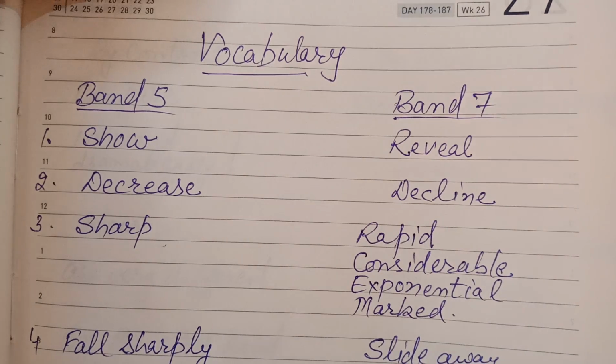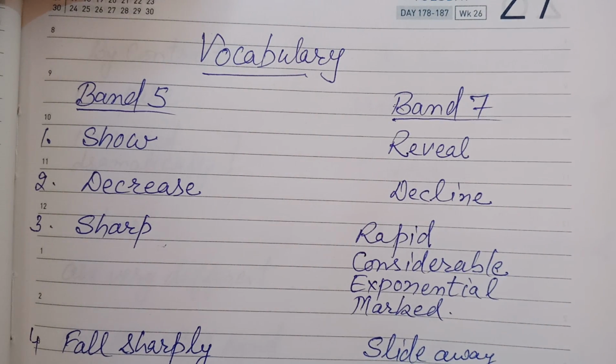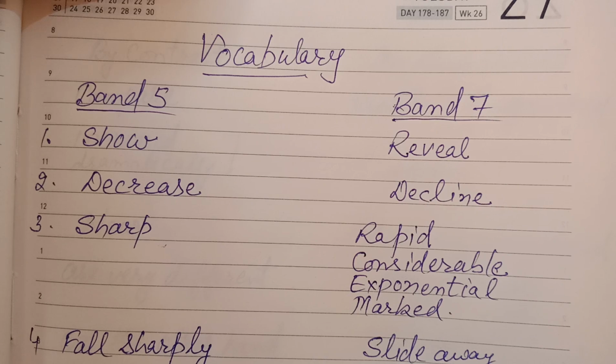My name is Praveen Kumar and I am going to share with you vocabulary that will help you to get band 7 in IELTS report writing. Before I go for this tutorial, I just want to show you the difference between 5 band and 7 band introduction.